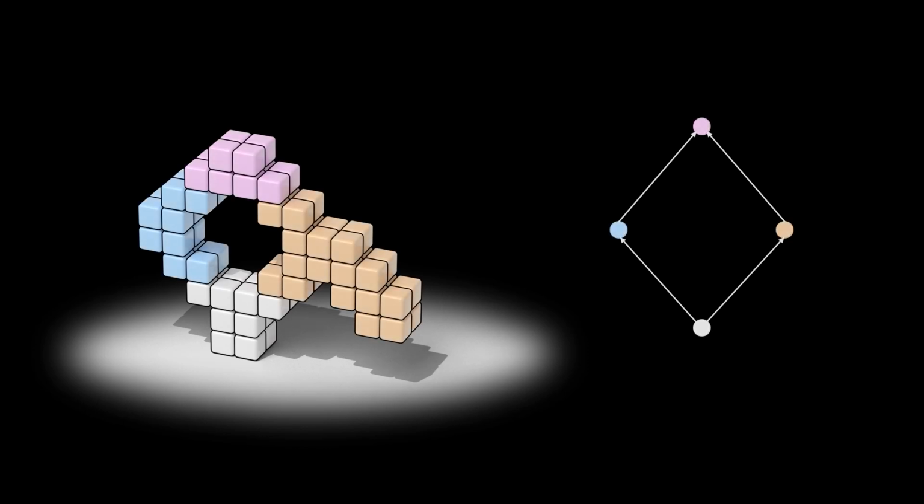We now have a graph where each node represents a subset of the voxels in our configuration, and we have a clear dependency on each of the subconfigurations. For example, all the blue and the orange voxels need to be built before the robots are allowed to start on the pink voxels. Moreover, the blue and orange parts can be built independently from each other.